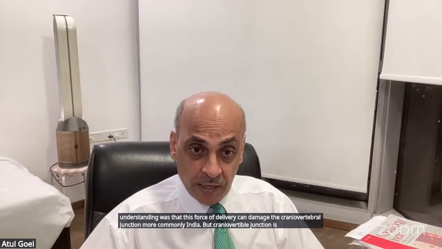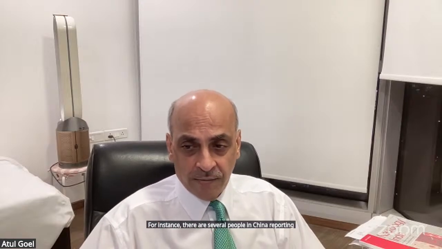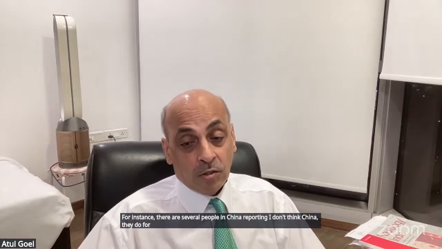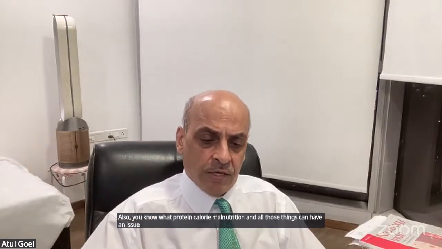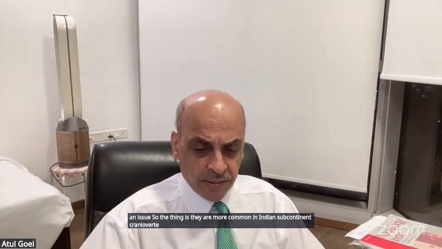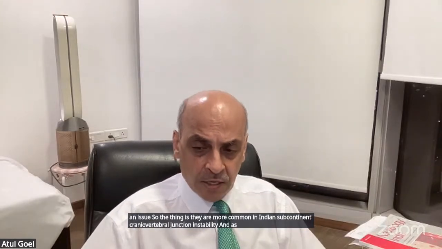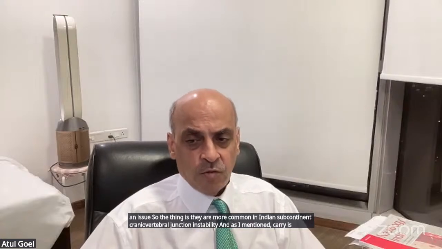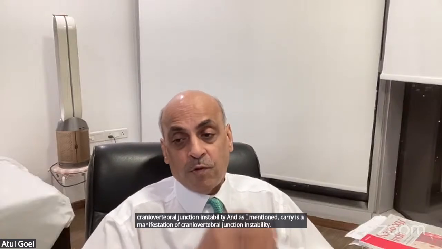But craniovertebral junction problems are also frequent in China, for instance, where there are several reports, and I don't think they do forceps delivery there. Also, protein calorie malnutrition and all those things can be an issue. So craniovertebral junction instability is more common in the Indian subcontinent. And as I mentioned, Chiari is a manifestation of craniovertebral junction instability, so it is possible that the incidence is more in this subcontinent.